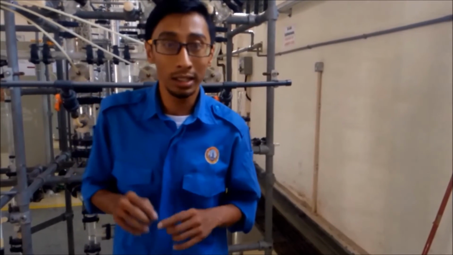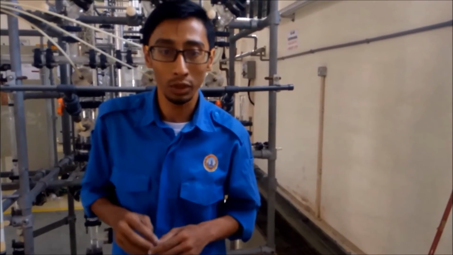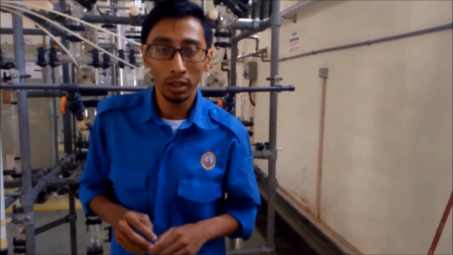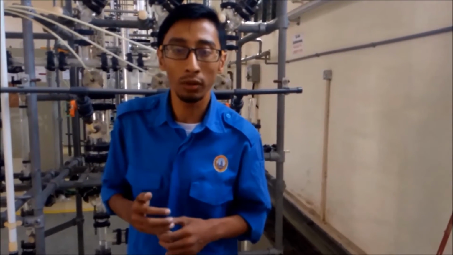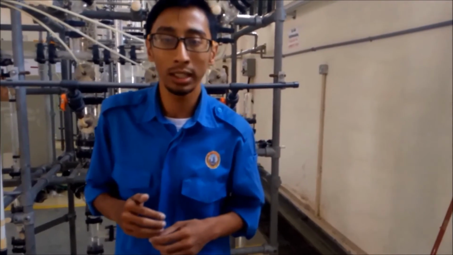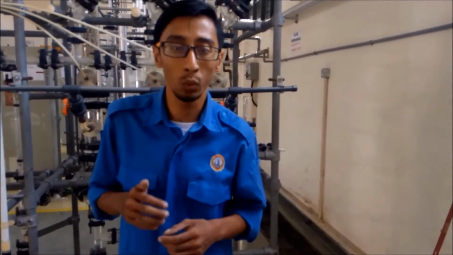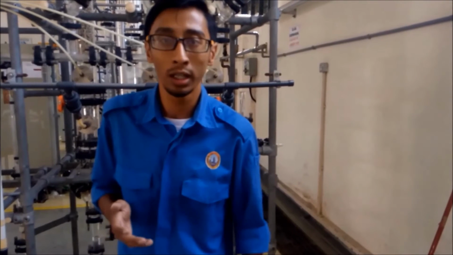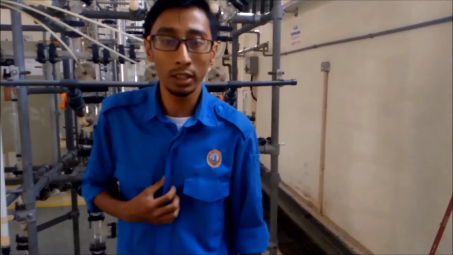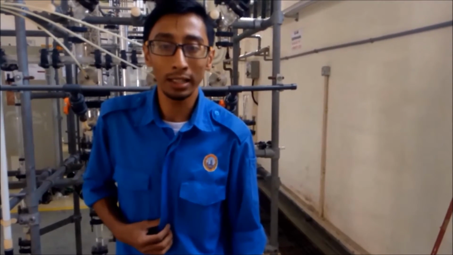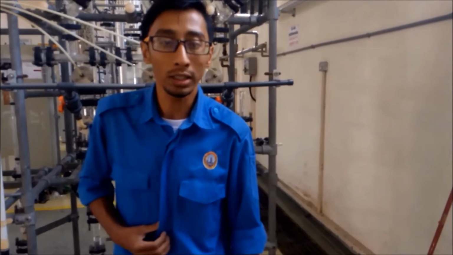In this process of gas absorption, a soluble component is absorbed by mixing it with a liquid phase in which the component is soluble. The system is used for scrubbing the gas stream of carbon dioxide component in this experiment.